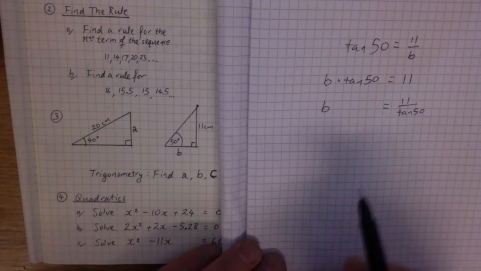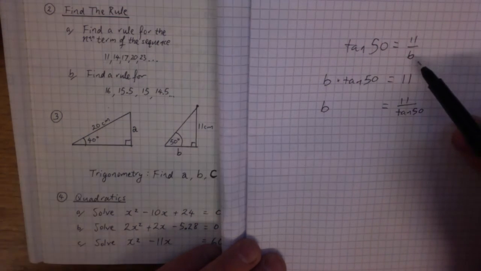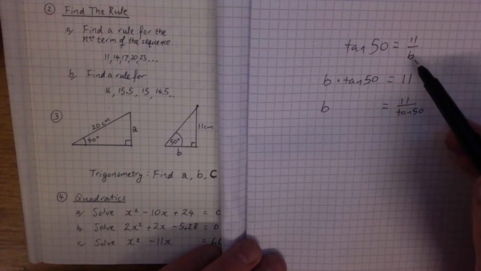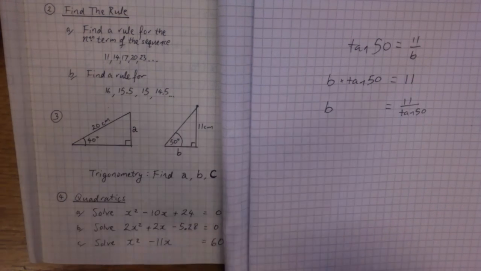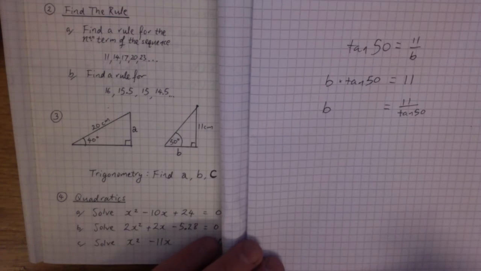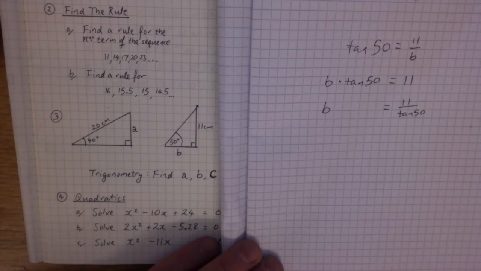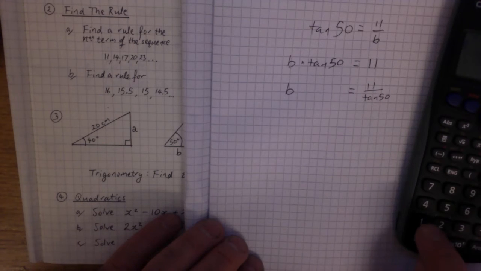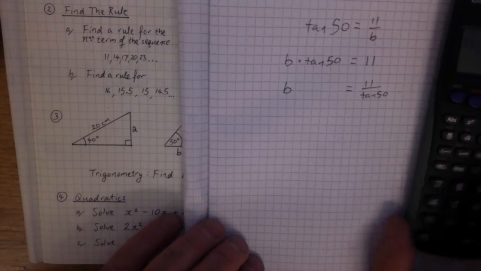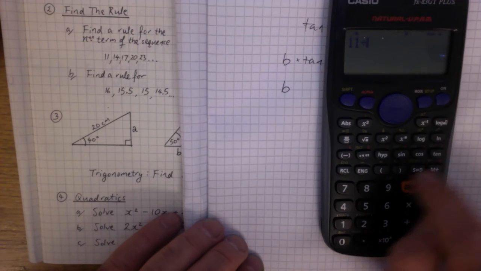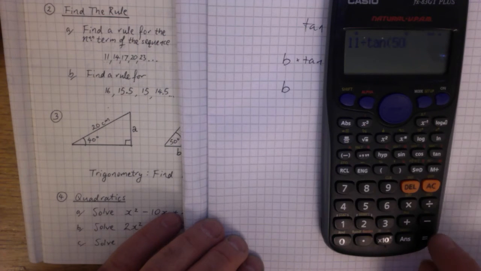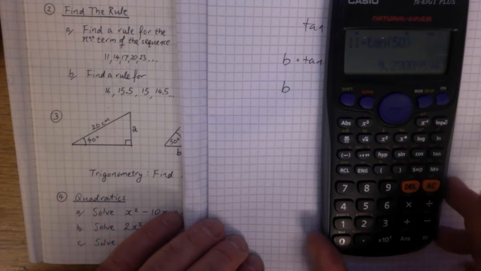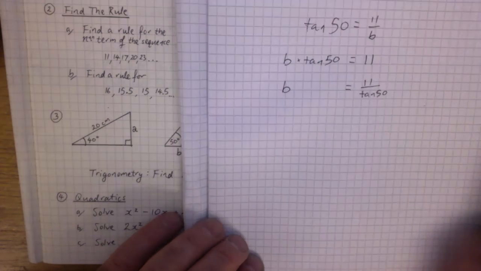So that's required an extra step because the unknown thing, it turned out, was on the bottom of the fraction when we put all the numbers in place. B equals 11 divided by tan 50, which is again something I can just bung into my calculator. 11 divided by tan 50, close bracket, equals, and that comes to about 9.23.